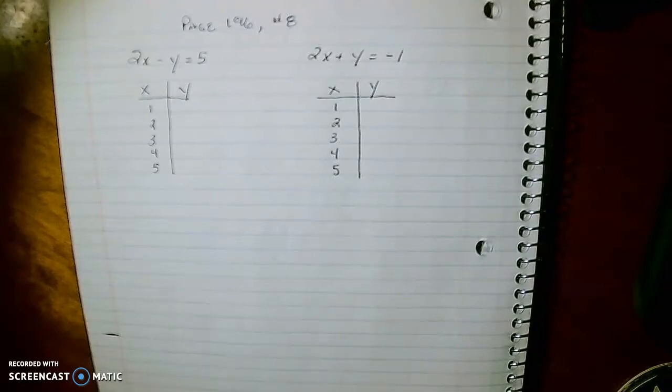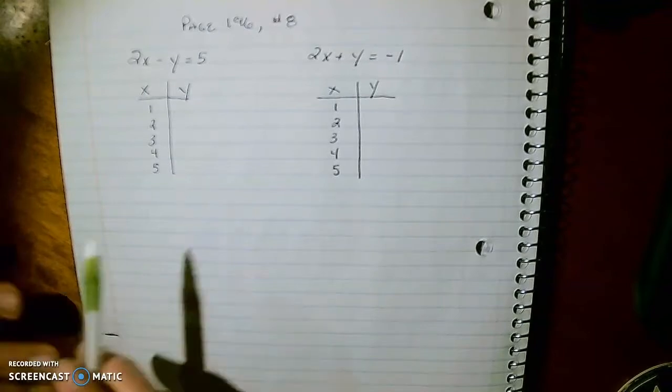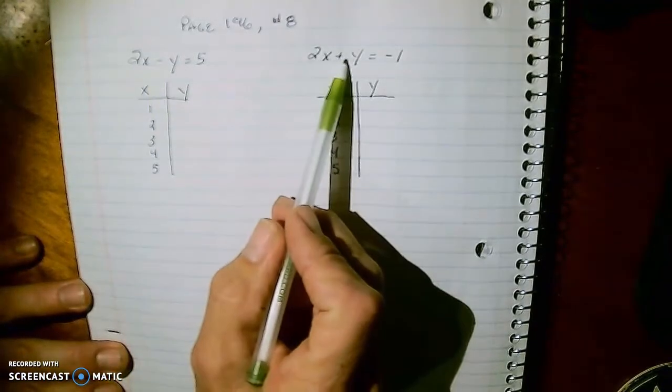Okay, I'm going to run through one of these problems in section 5.1 on page 196, number 8. It is one of the practice problems, and it says solve each system of linear equations by making tables of values. Each variable x is a positive integer less than 6. So it gives me these two equations.